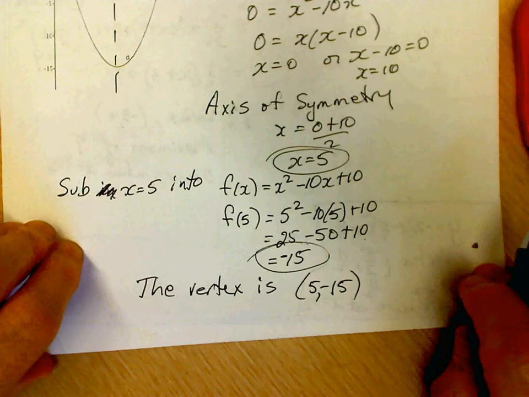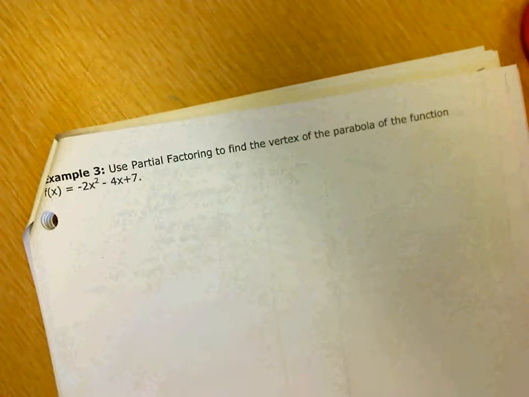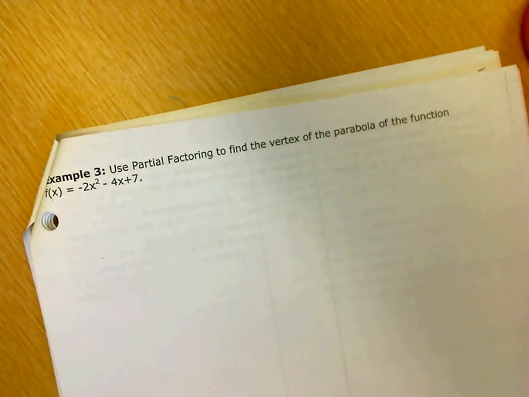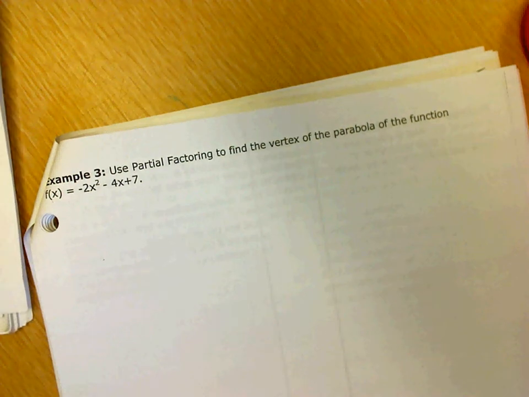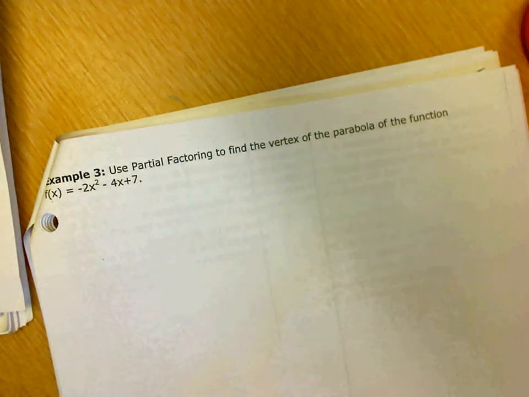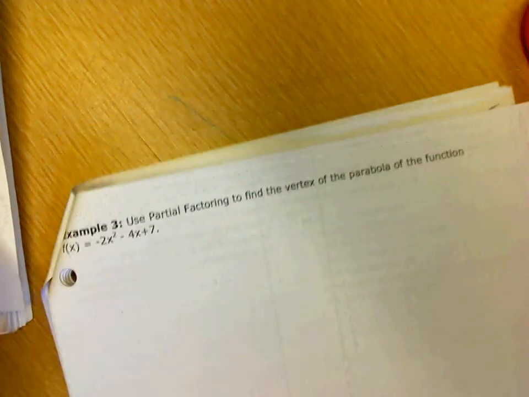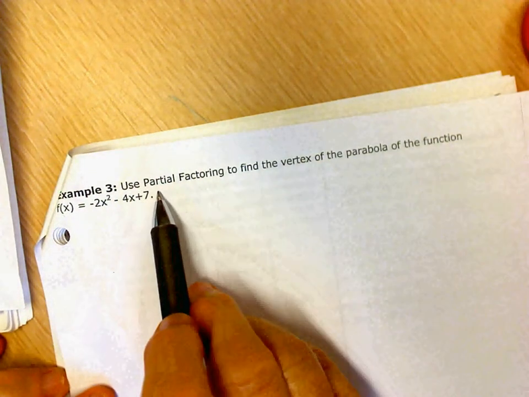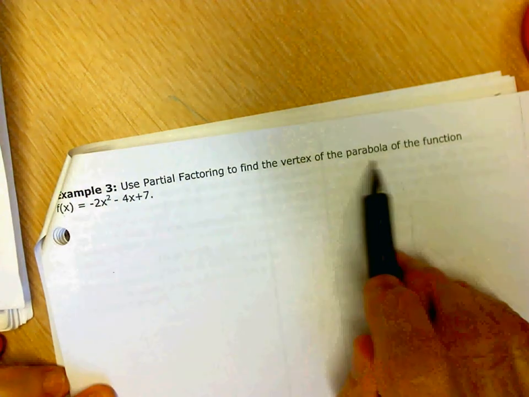Let's try one more, just another example to reinforce it, and then we'll call it a day. Use partial factoring to find the vertex of the parabola of the function f of x equals that.